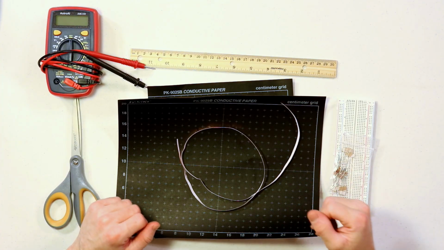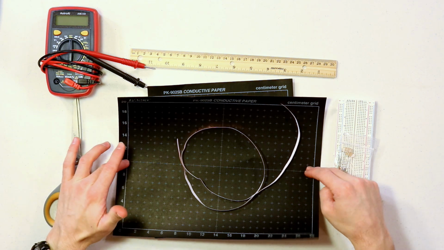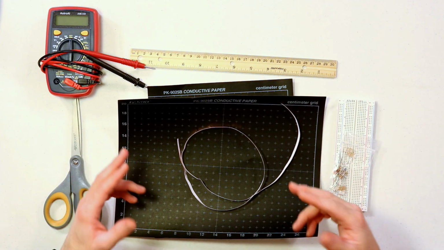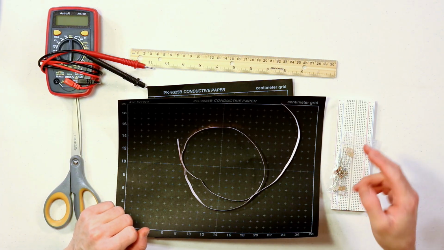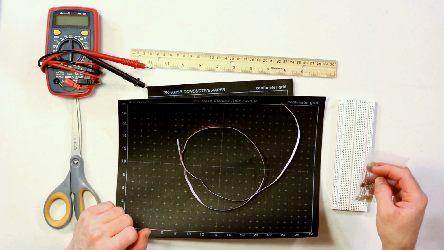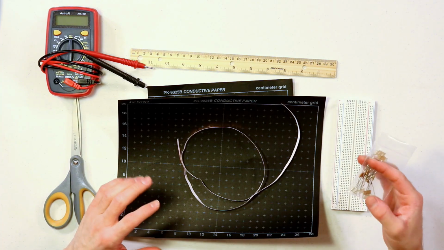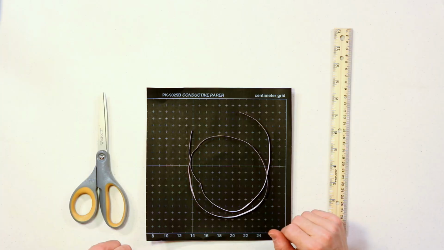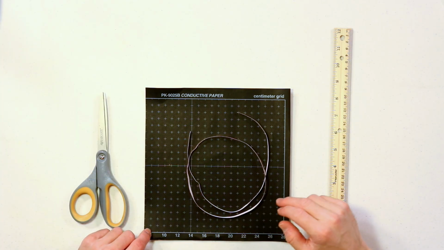For this lab, we have two sets of experiments. First, we'll look at resistance and length, and second, we'll look at resistance and area. For resistance and length, we have two parts. First, we're going to make resistors out of conductive paper and conductive tape, and then we'll vary the length of the resistor and measure the resulting resistance. Second, we're going to use our resistor components and combine them in series and compare our predictions to the measured series resistance.